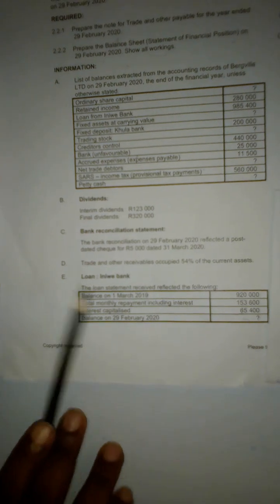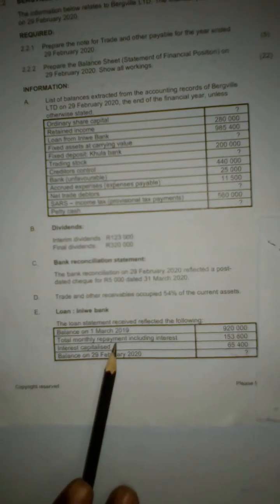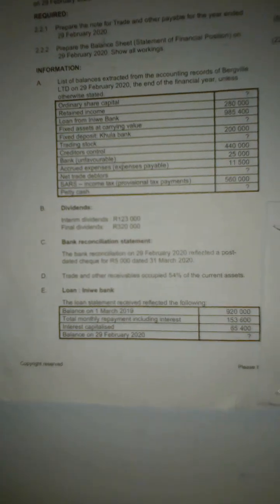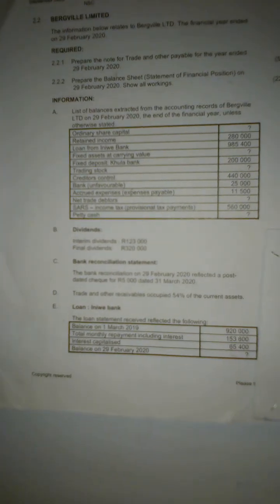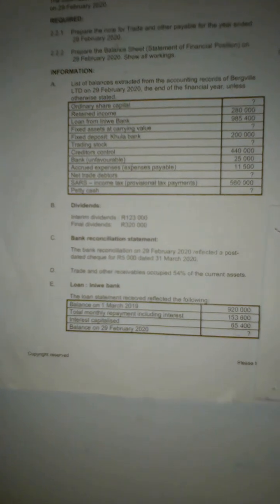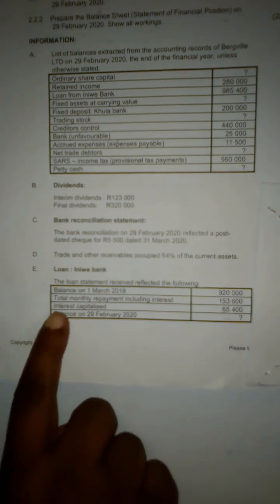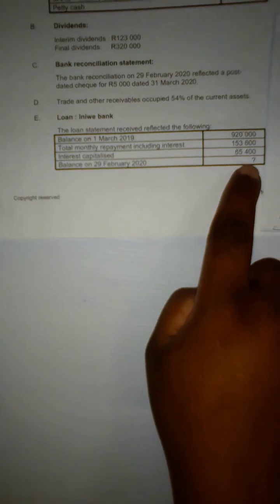Let's check again. Okay, we have got a loan here. Whenever there is a loan, there's going to be a repayment of the loan. Okay, so let's find out how much was actually repaid on our loan. When we look at it closely, we can see that from this information on E, they are saying total monthly repayment including interest is 153,600. The interest itself, which is capitalized, 65,400.